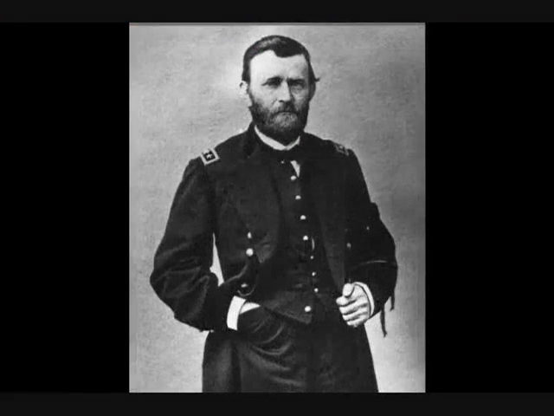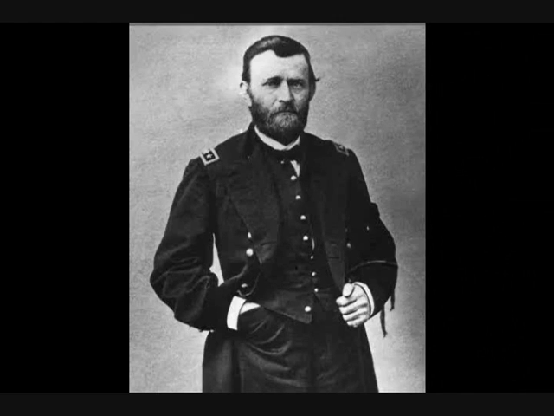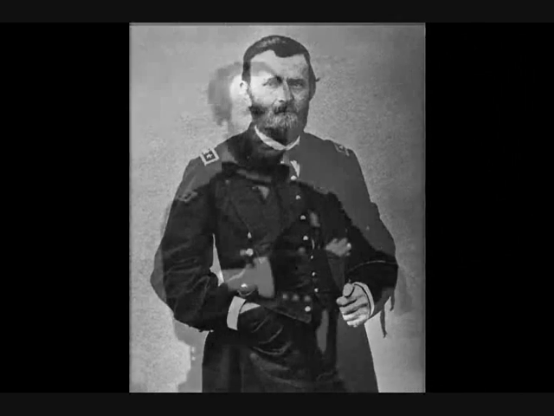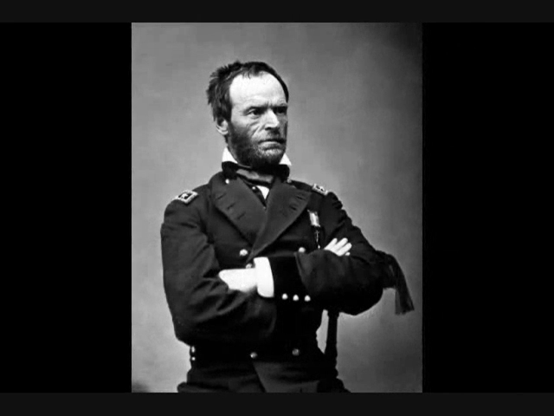In March of 1864, Lincoln appointed General Ulysses S. Grant as commander of all Union armies. Grant had shown some talent and tenacity for battle earlier in the war, and with his promotion, he also brought up William Tecumseh Sherman as commander of the Mississippi branch of the battle.